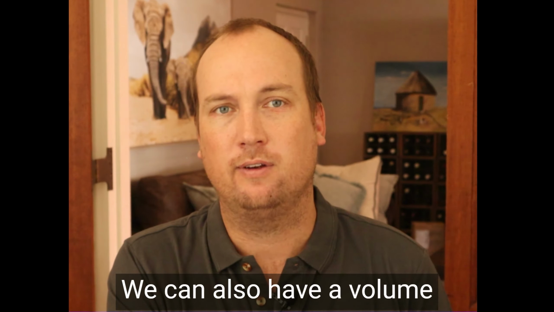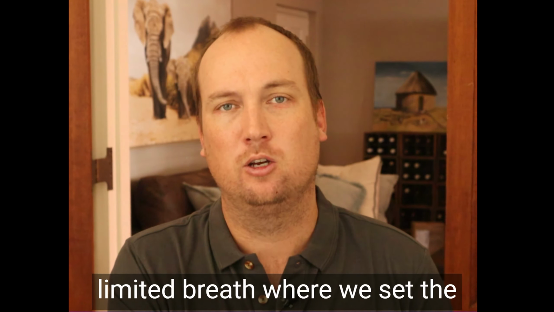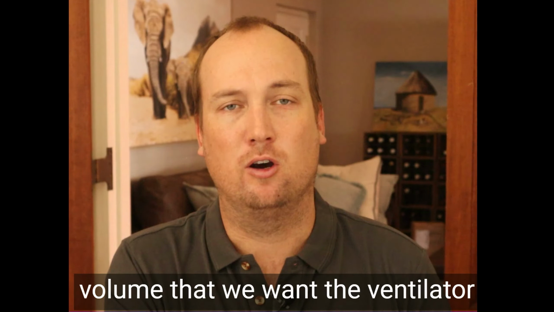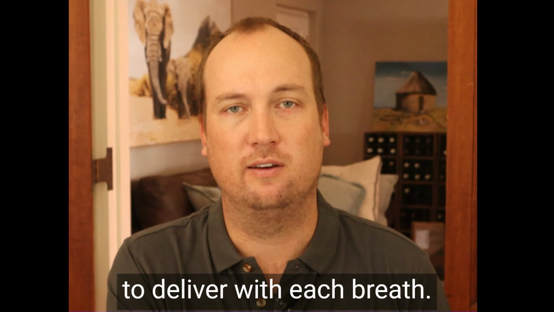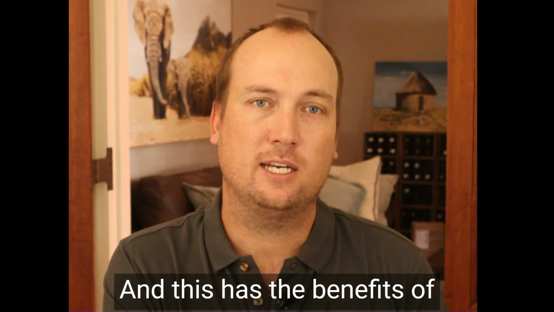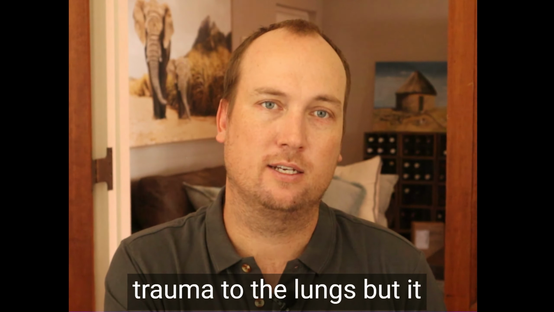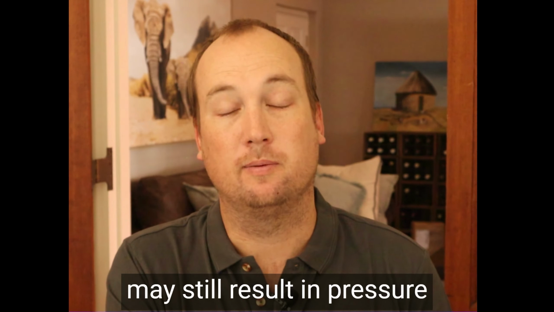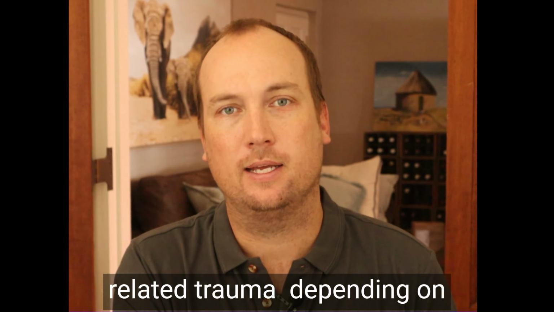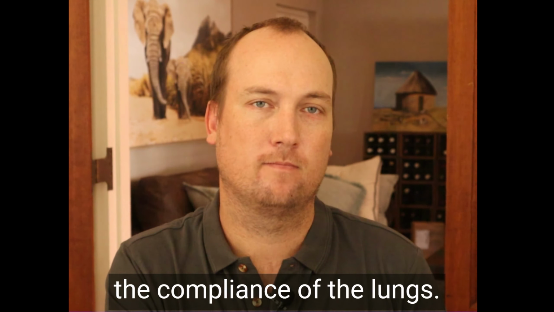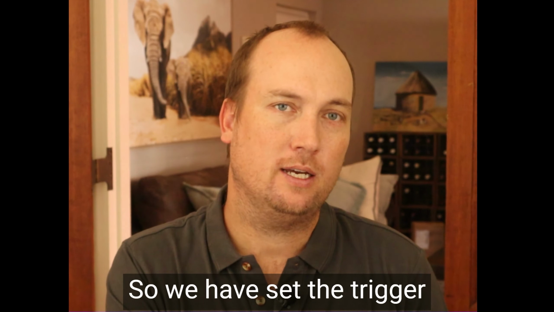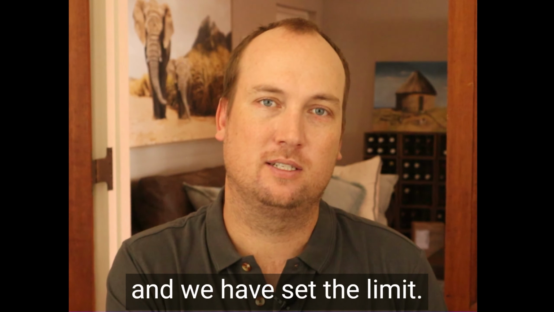We can also have a volume-limited breath where we set the volume that we want the ventilator to deliver with each breath, and this has the benefit of preventing volume-related trauma to the lungs, but it may still result in pressure-related trauma depending on the compliance of the lungs. So we have set the trigger and we have set the limit.